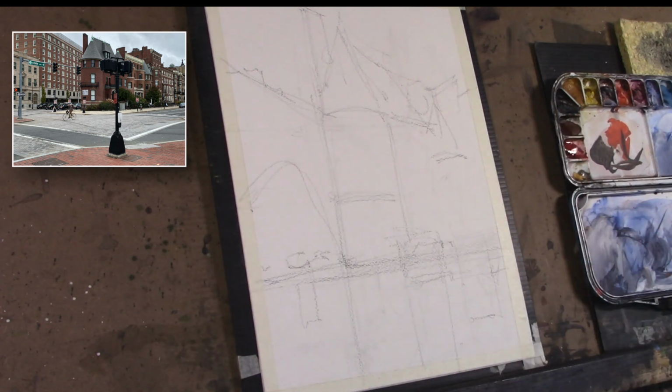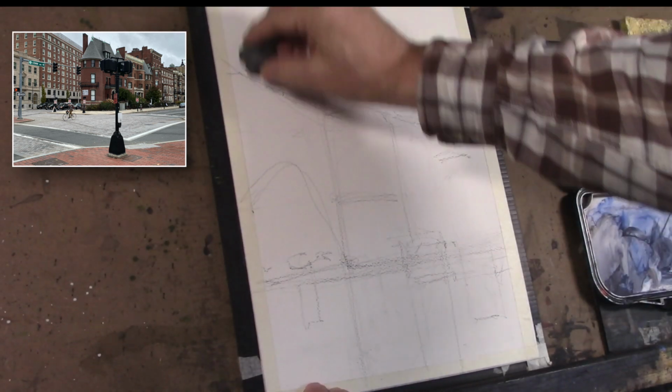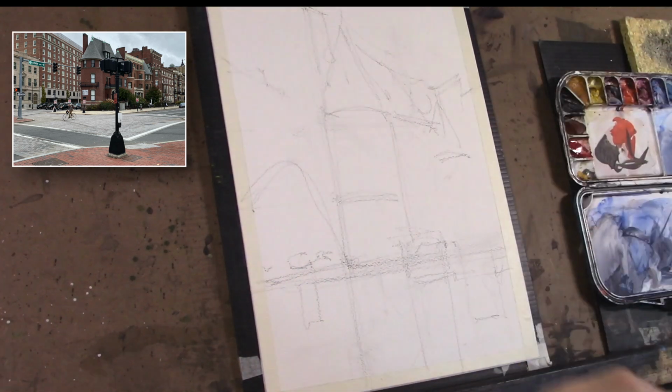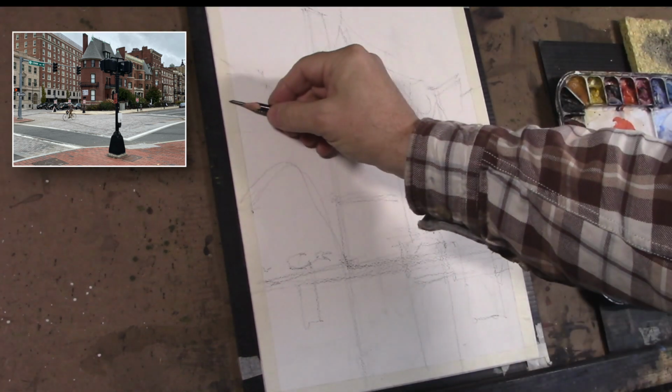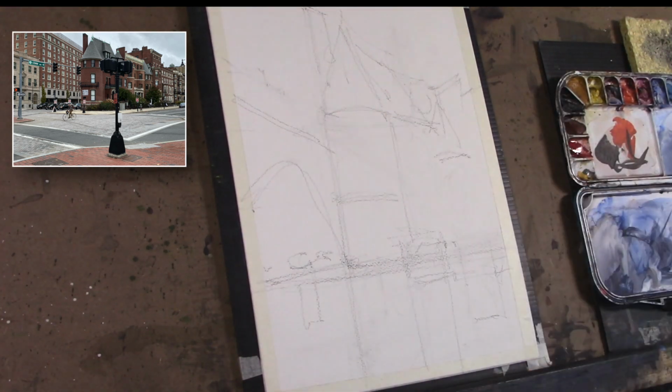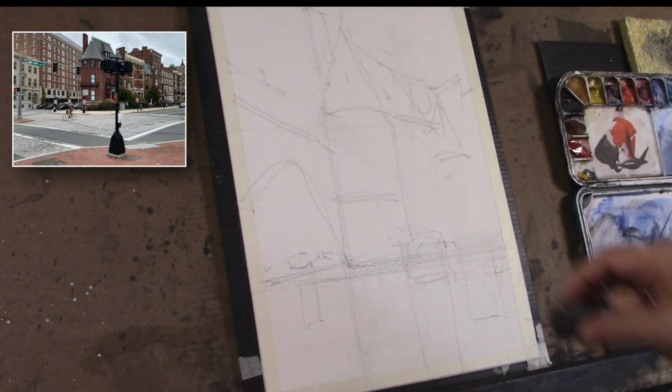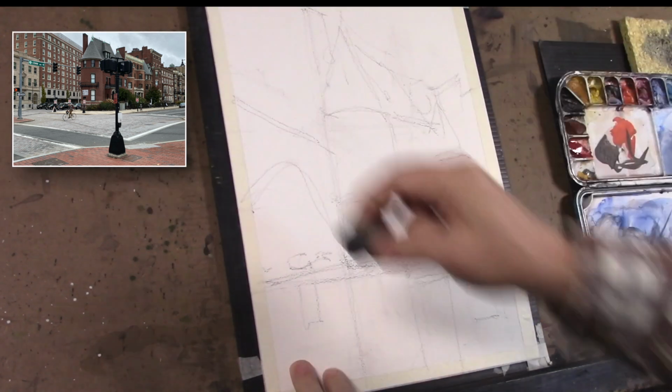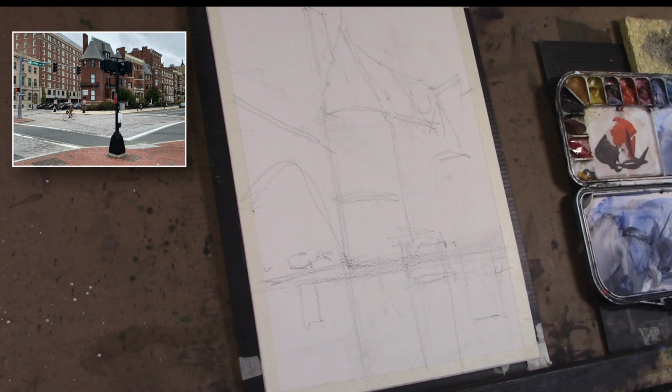I need to come off perhaps at a different height as well. I can drop that building, make it a little lower. This is what I mean by design. And that proportion is a little better. It still works to give us a backdrop of buildings.